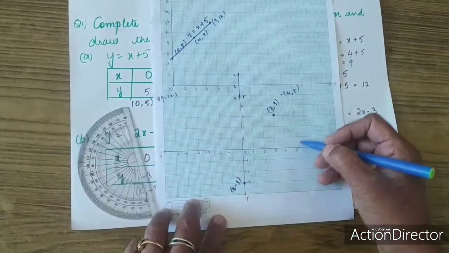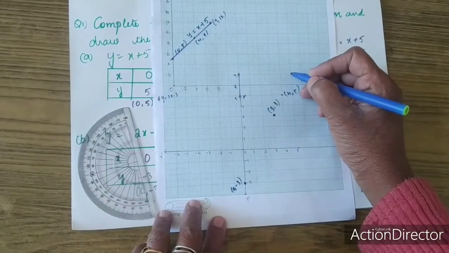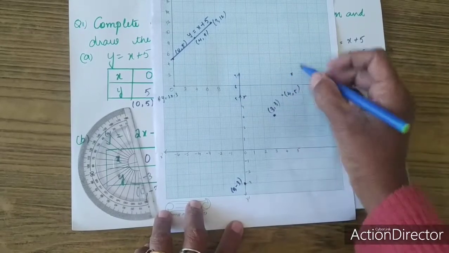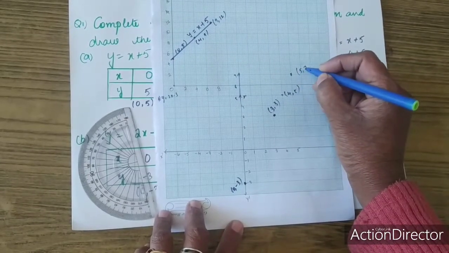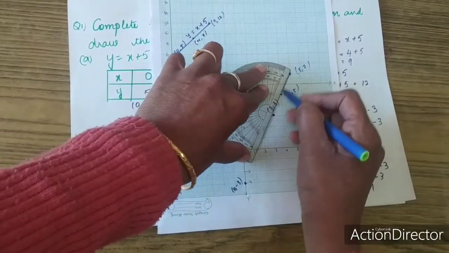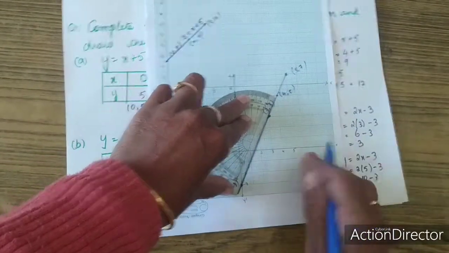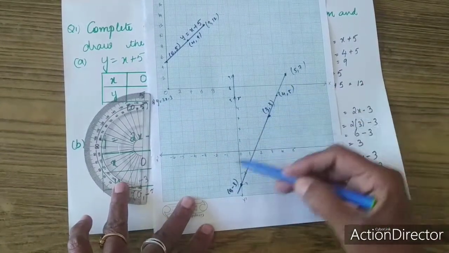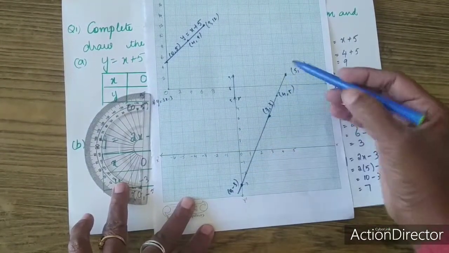So now the next point is 5, 7. This is the intersection point of 5 on the x-axis and 7 on the y-axis. So this is 5, 7. Now if you join all these points, it is going to be a straight line, since it is a linear equation. The graph of a linear equation will always be a straight line.